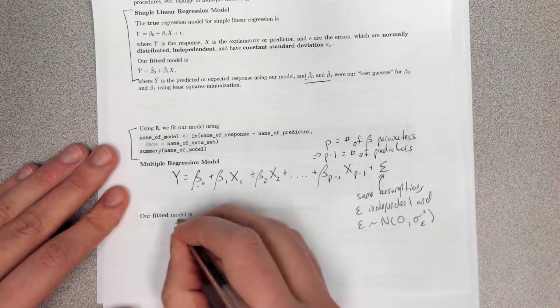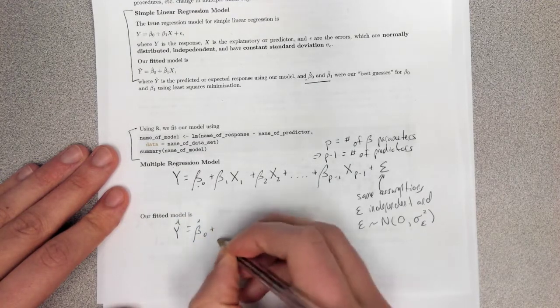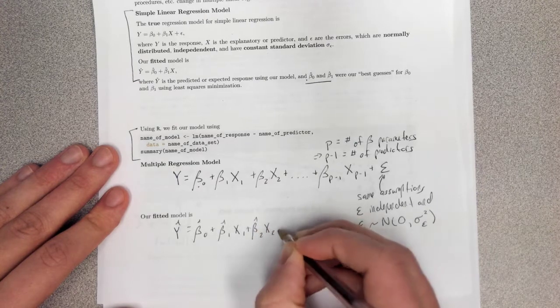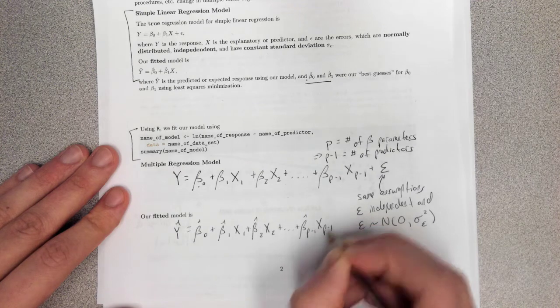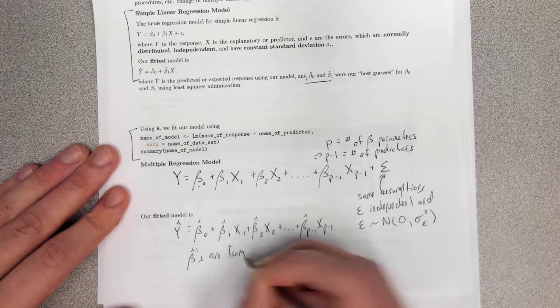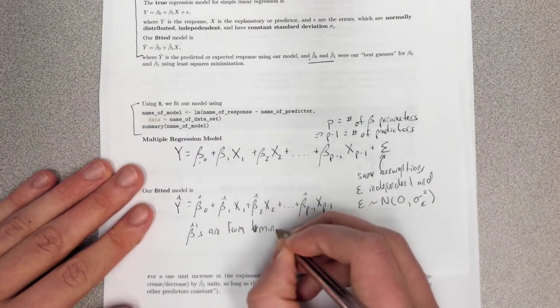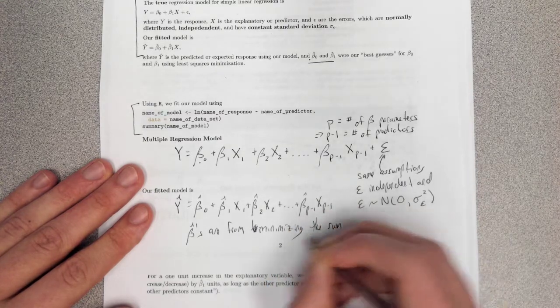Our fitted model then is going to be the model that we estimate from our actual data set. And our beta hats are from minimizing the sum of squared errors.